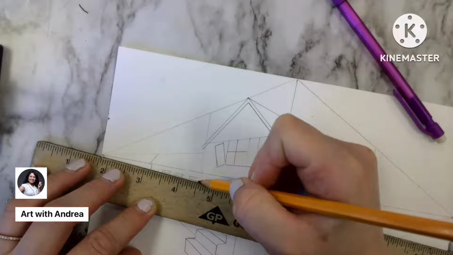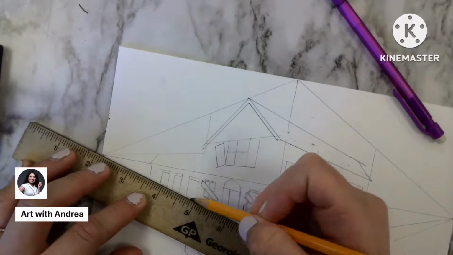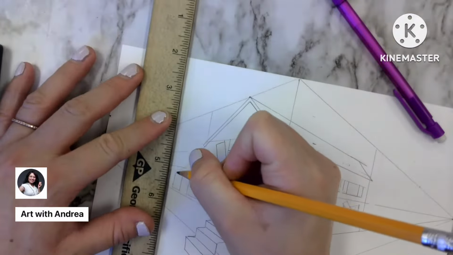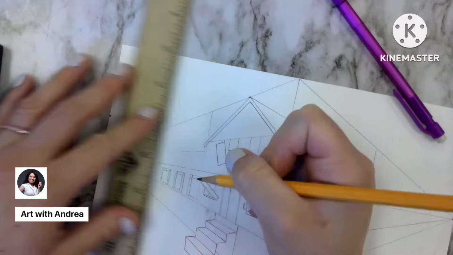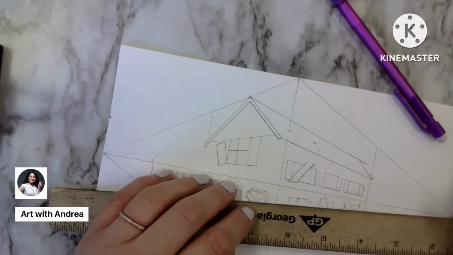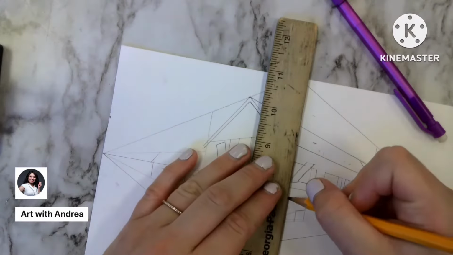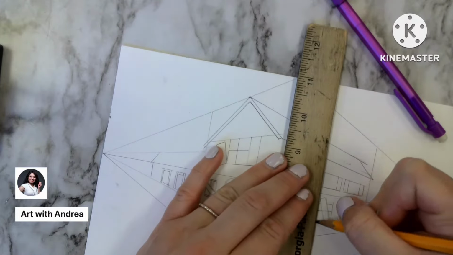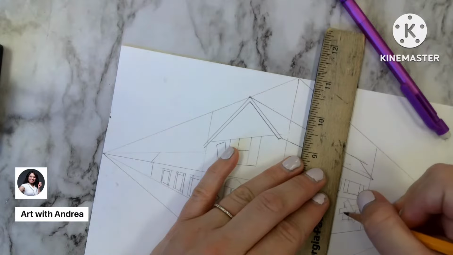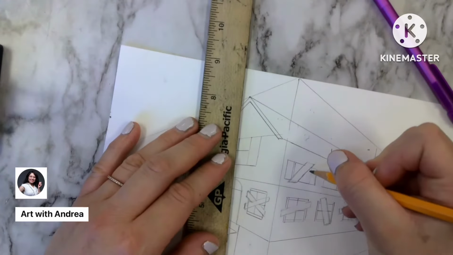Because it's all on the left side, I kept using the vanishing point that's on the left side when creating the tops and bottoms of the frames, also creating the bottom or the top of the roof. And also notice that when I started making frames for my other windows, I used the vanishing point on the side where the windows were.